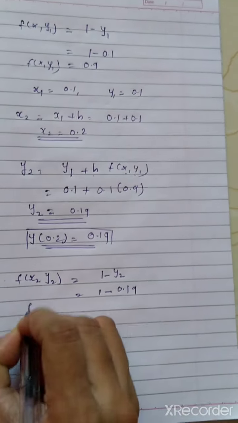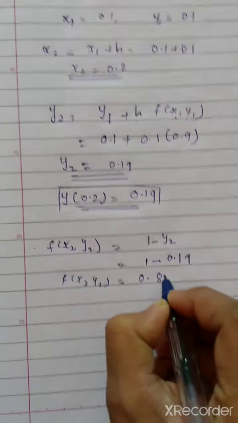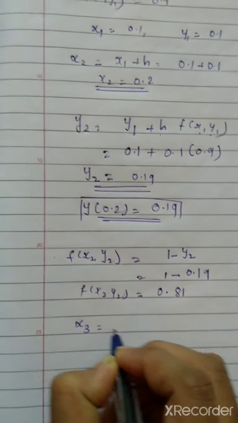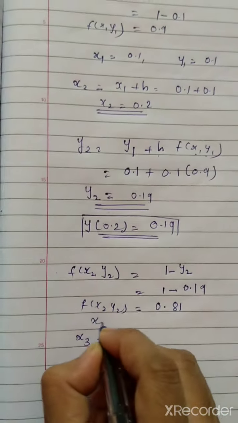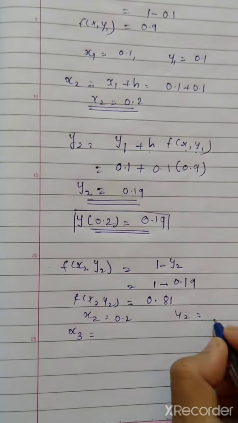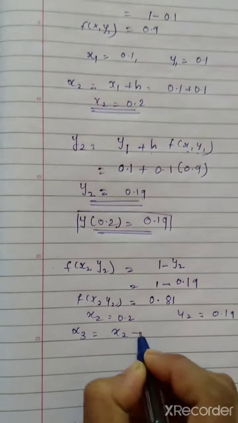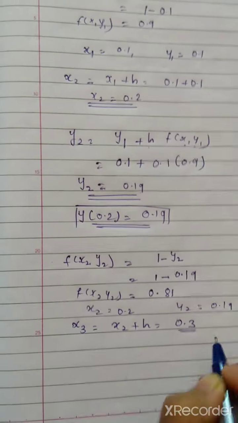0.19. So your f of x2 comma y2 will be 0.81. Now we'll calculate x3. We have x2 as 0.2 and y2 as 0.19. Now x3 will be x2 plus h. So this will be 0.3. Yes, now we have got this.